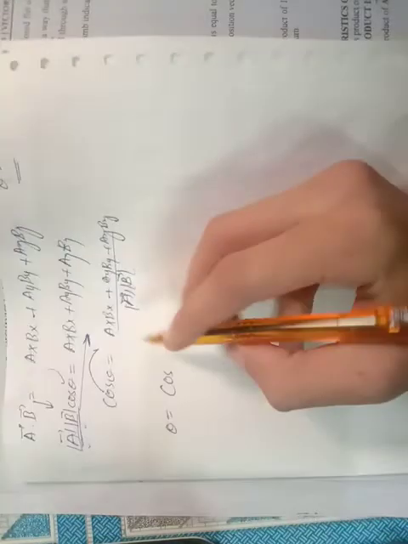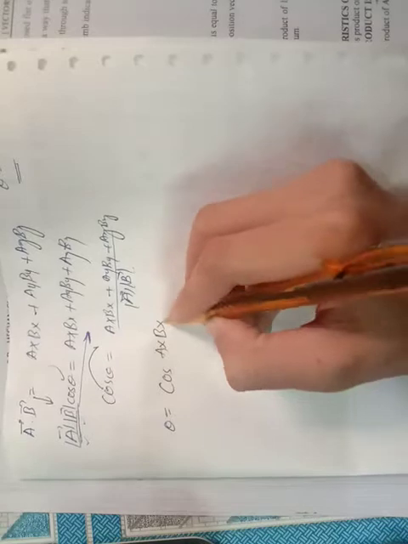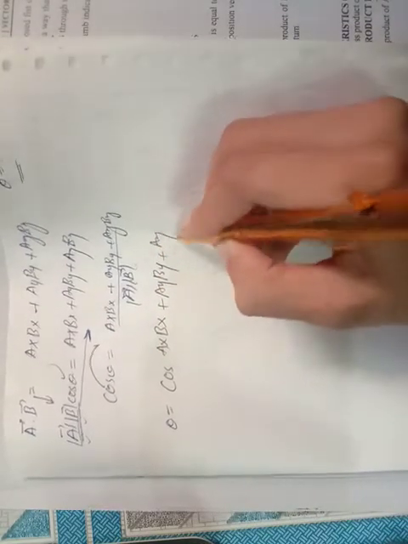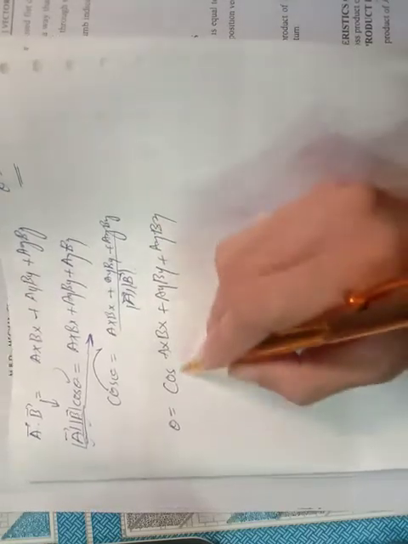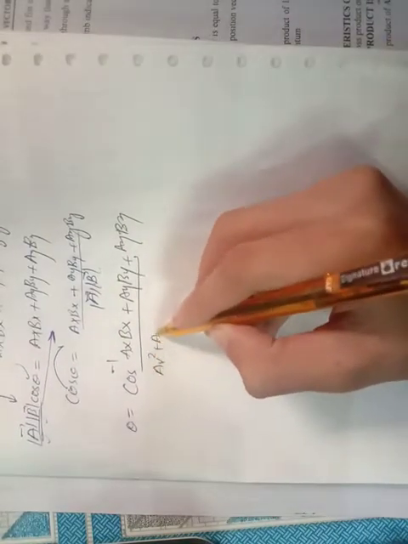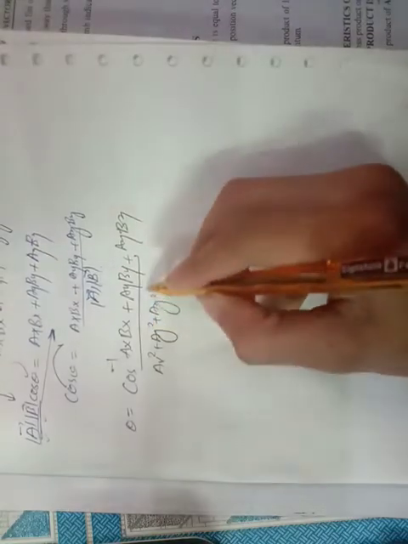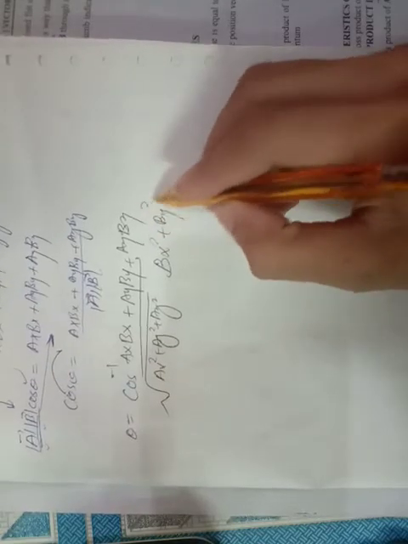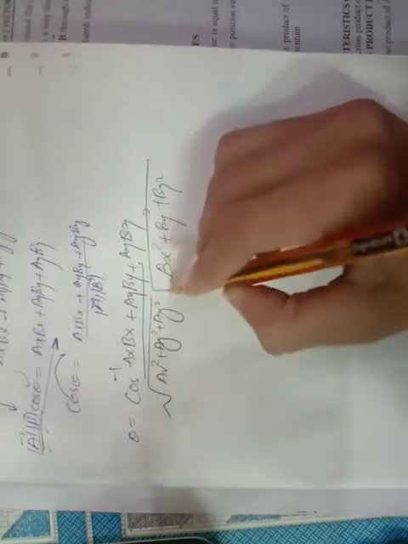So theta equals inverse of cos of AxBx plus AyBy plus AzBz over the magnitude of A times the magnitude of B, that is, the square root of Ax squared, Ay squared, Az squared, times the square root of Bx squared, By squared and Bz squared. So this is the angle theta which is obtained from the scalar product. So these are the quantities of scalar.